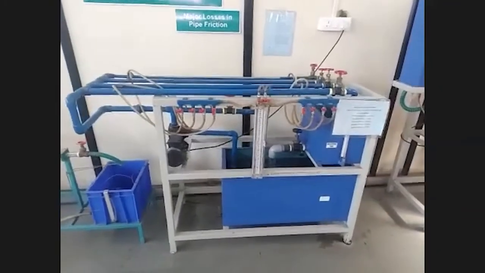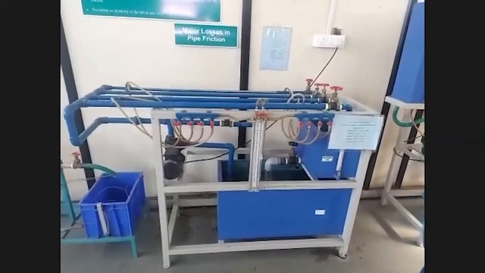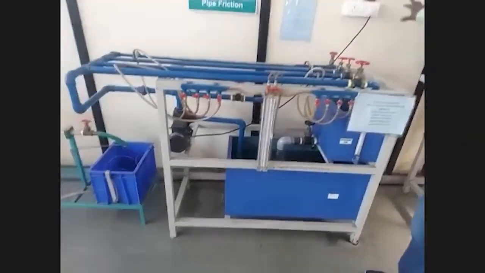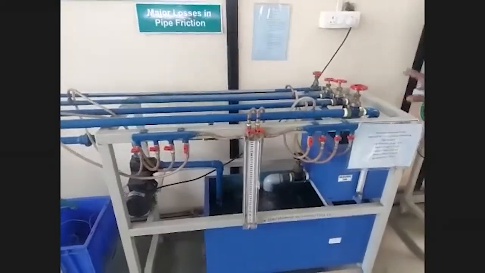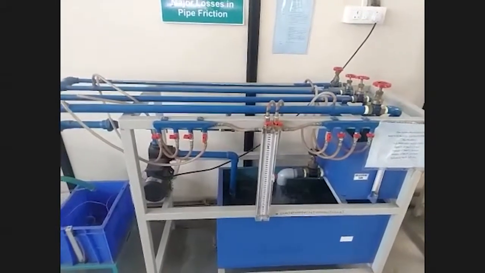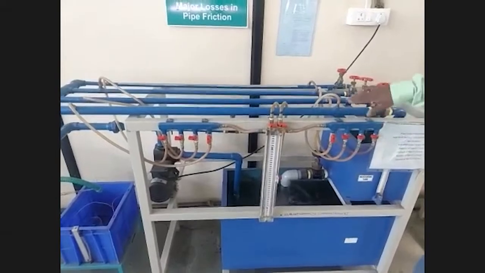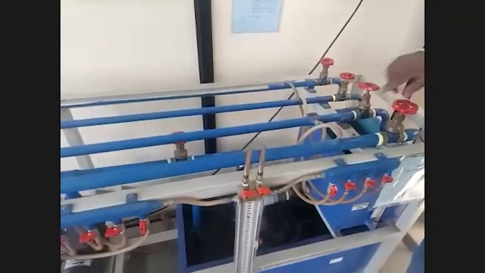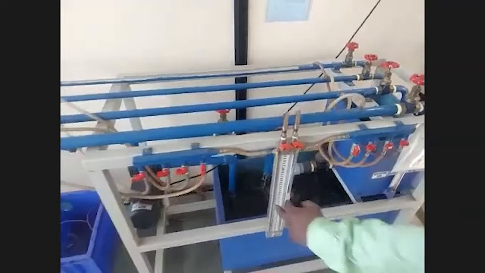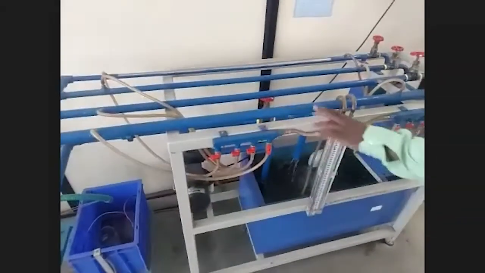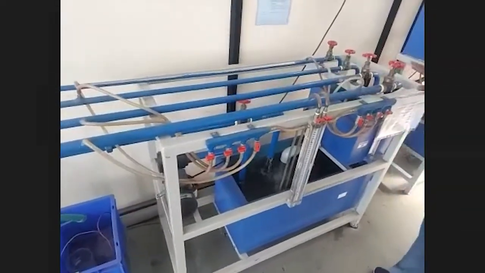To study the major loss effect, first switch on this equipment. For finding out the head losses, manometric tappings are provided for each pipe. Whenever the fluid comes through this section, this is our inlet and this is the outlet.